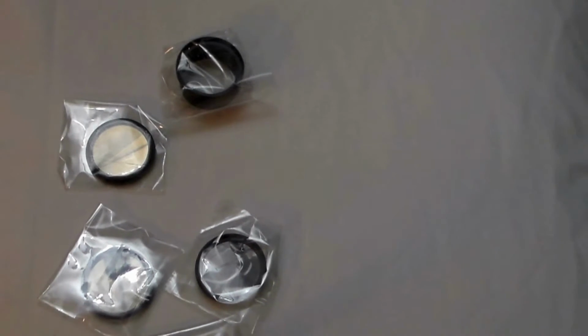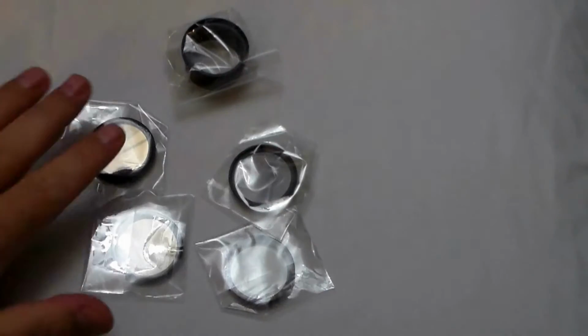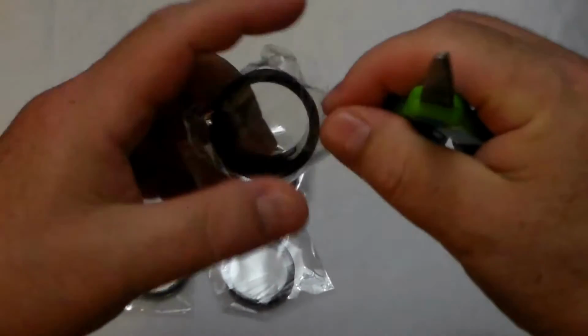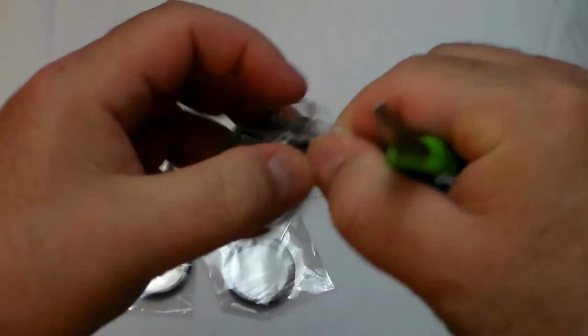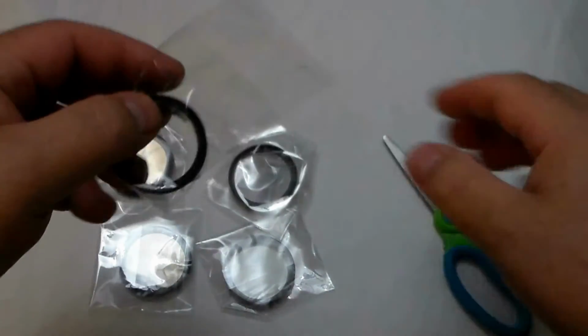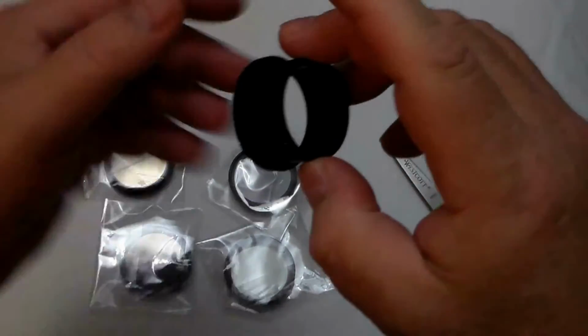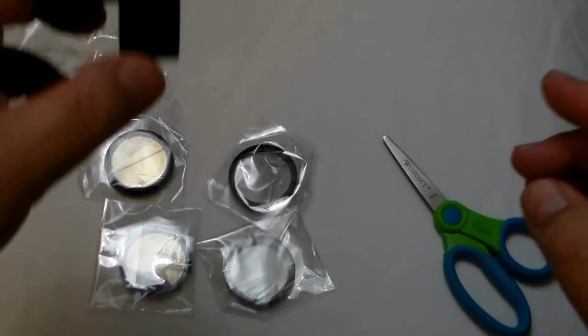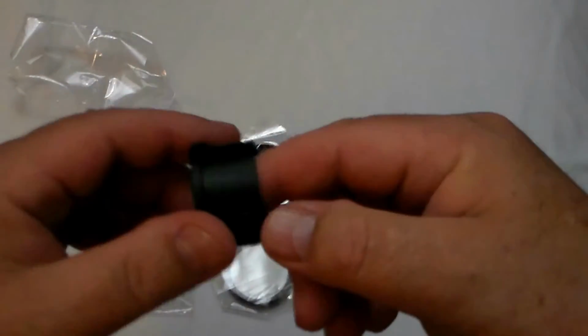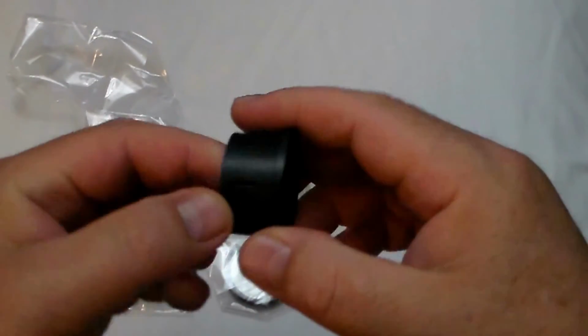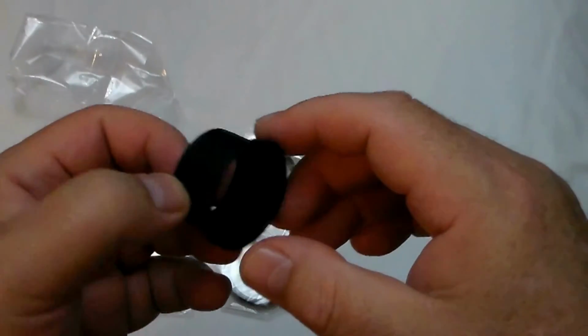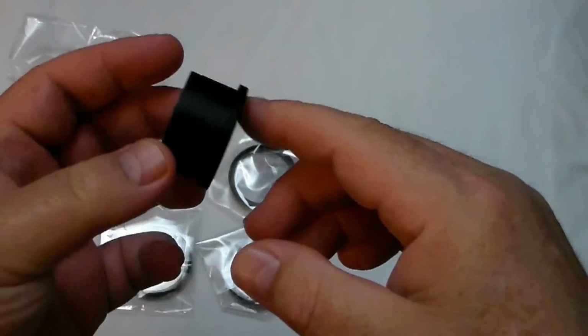Yeah, so what do I have? Well, let's open these things and find out. Alright, well, first of all, we know what this is. So as you can see, there's little kind of little pinchers that will grip onto the lens.